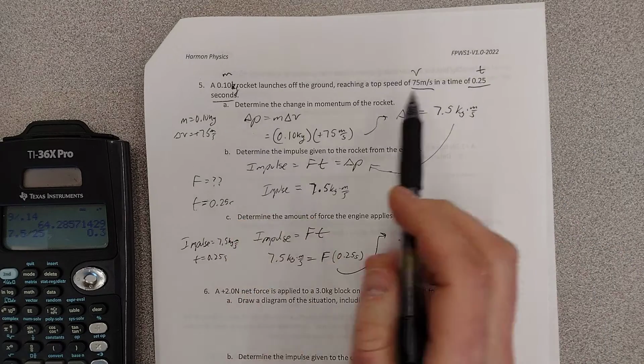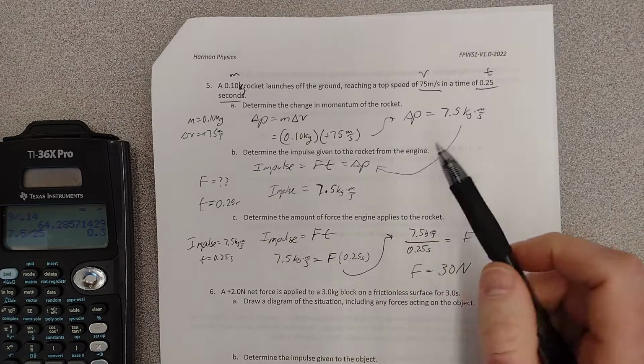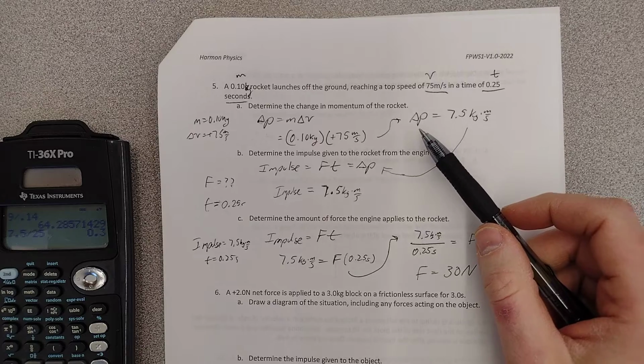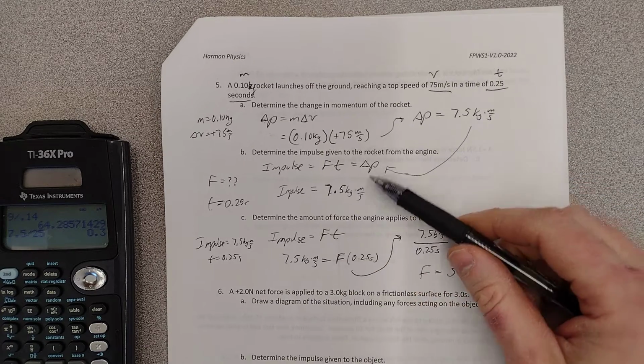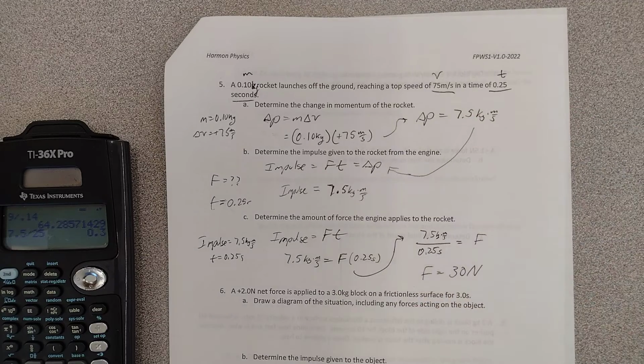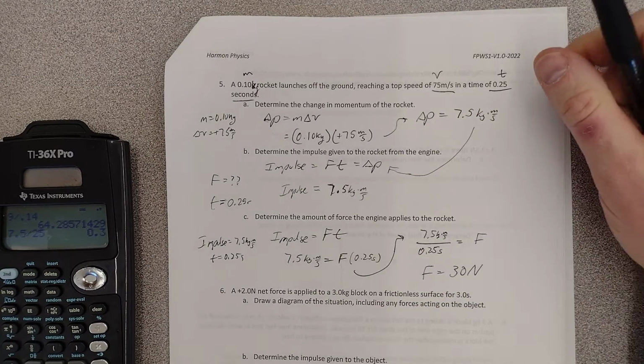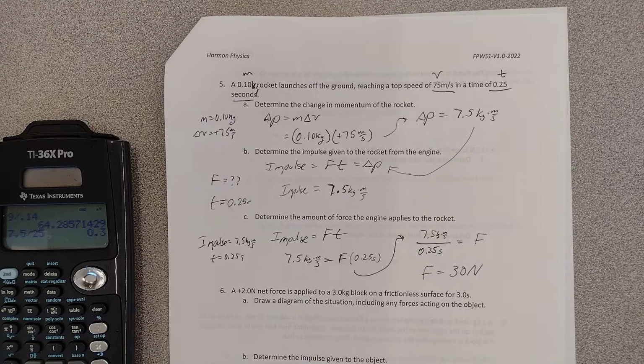You can observe the speed the rocket gains, right? And how long the engine fires for. And from that, you can deduce the force using this impulse momentum concept. This is really important stuff. Anyway, here we go.